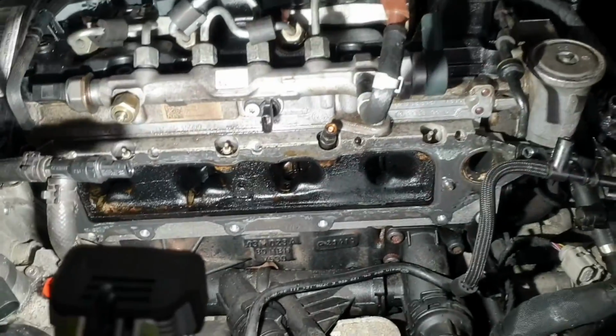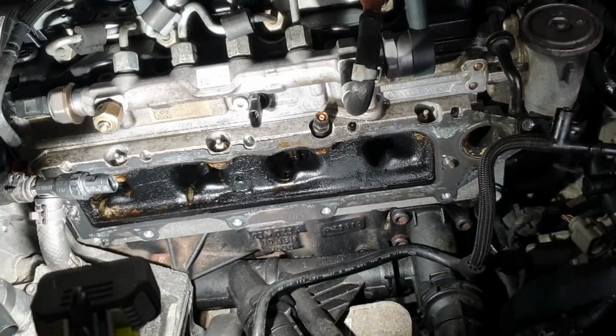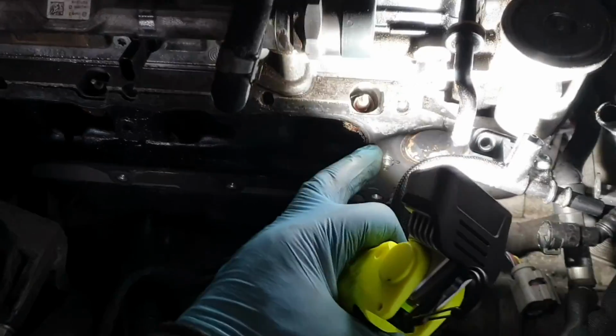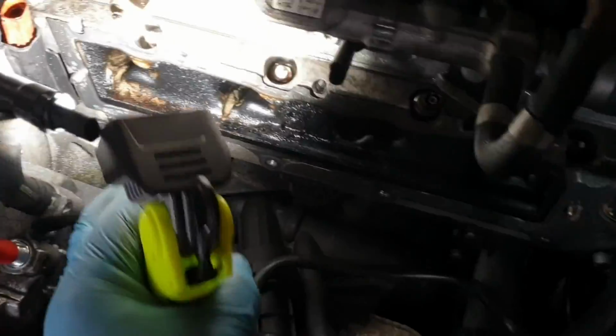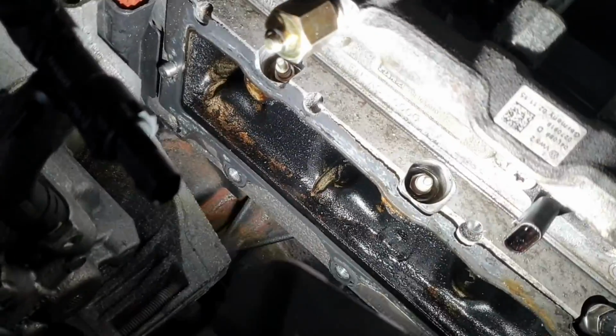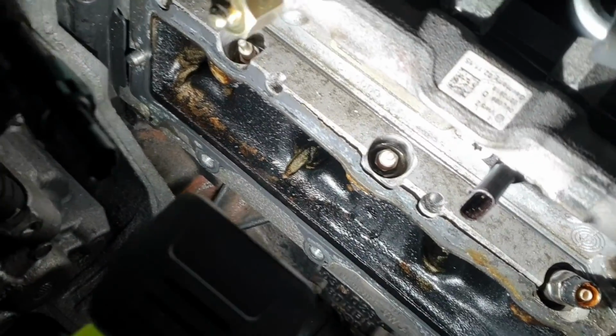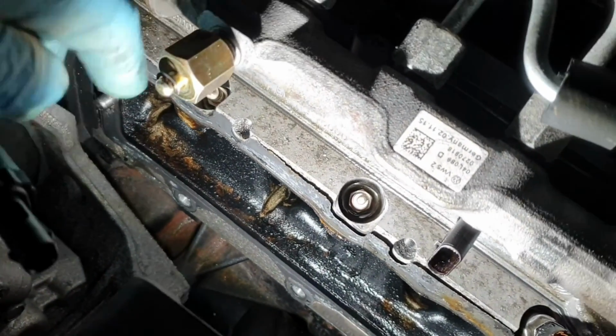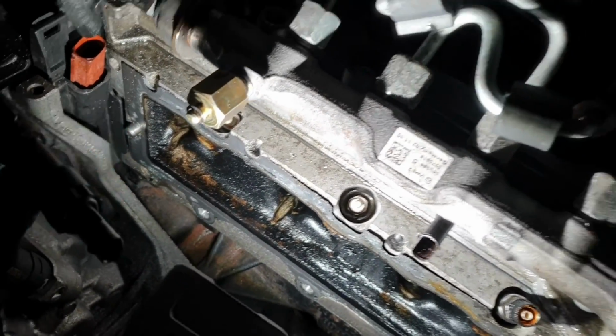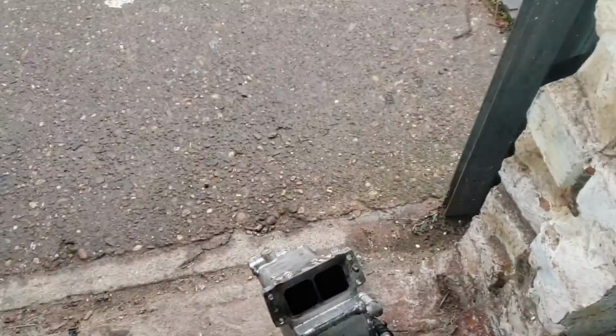Okay, I have removed the inlet manifold or the intake manifold. There are two dowels, one here and the other over there. When you're installing, that should be properly aligned. Two dowel pins here. And now I'm going to show you the inside of the inlet manifold.